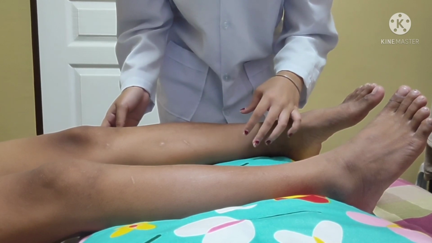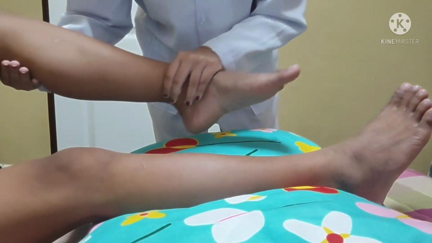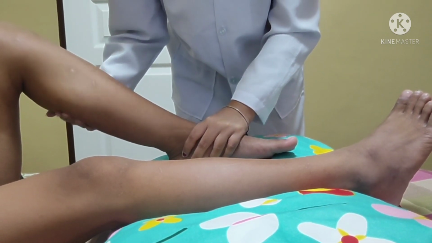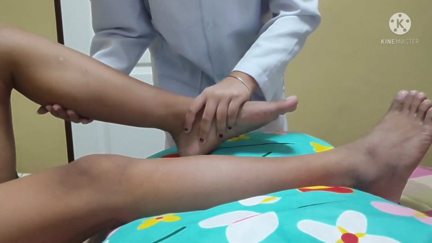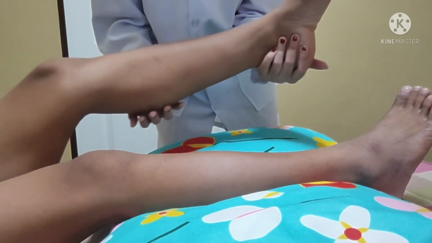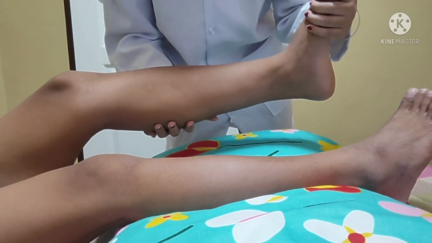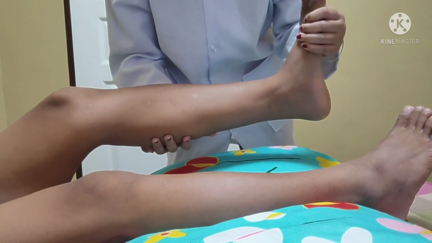Now, flex the patient's knee and compress the calf gently against the tibia. Release the pressure and then dorsiflex the patient's foot. Neither action should cause pain. Do you feel any pain, sir? No.